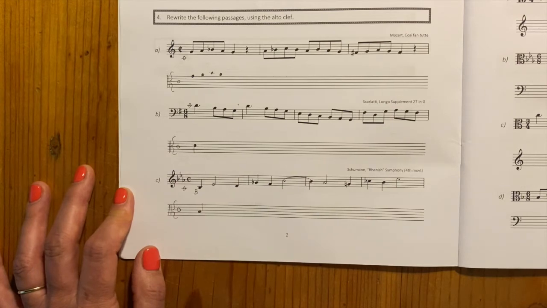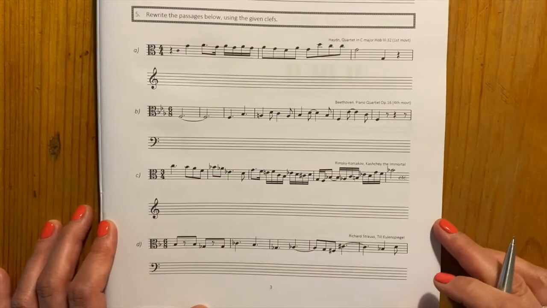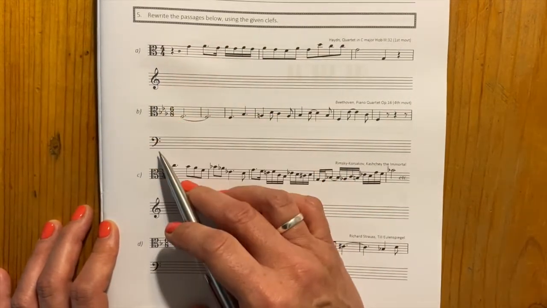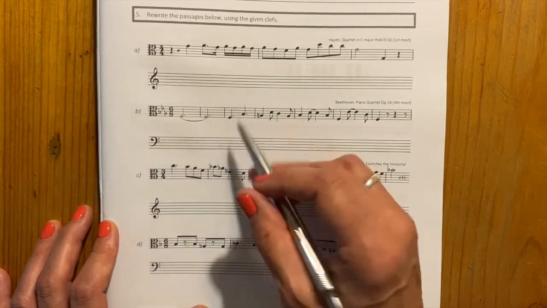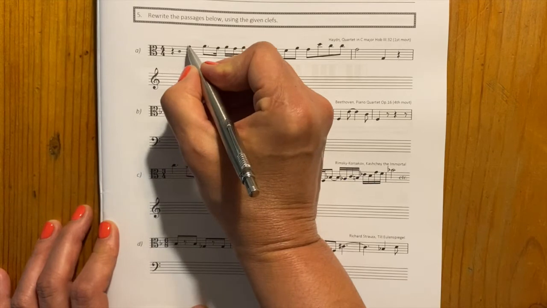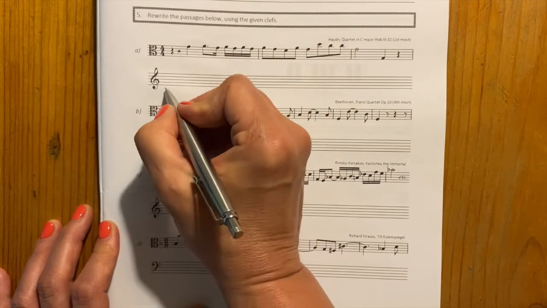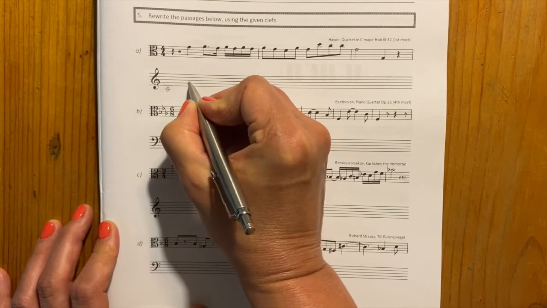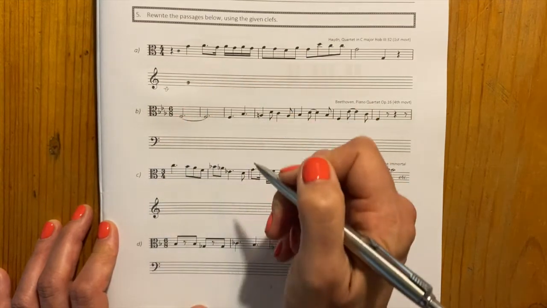When you have to go an octave higher or lower, you'll follow exactly the same process as you did in the grade 3 book. You're just now working with the alto clef. When rewriting a passage that's been given in the alto clef to the treble or the bass clef, exactly the same process. Find middle C. This passage starts 5 notes higher than middle C. In my treble clef, here's middle C. I want to start 5 notes higher than middle C.